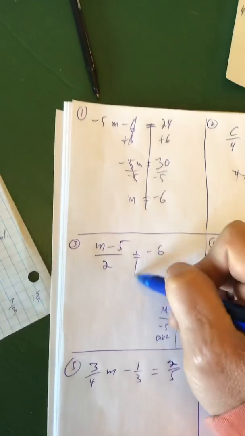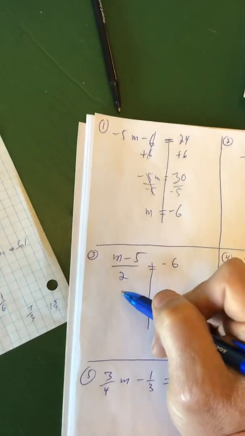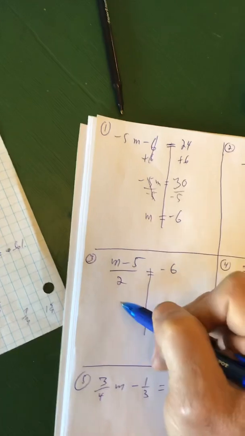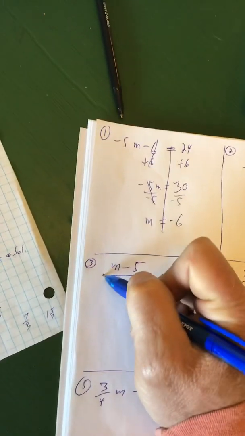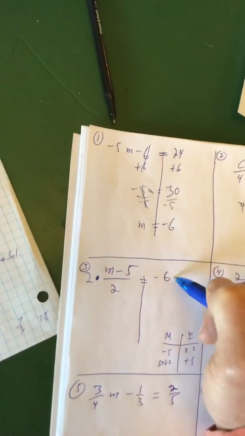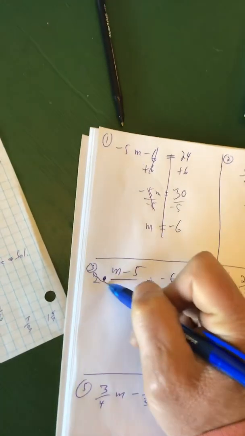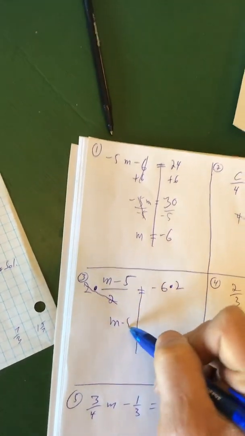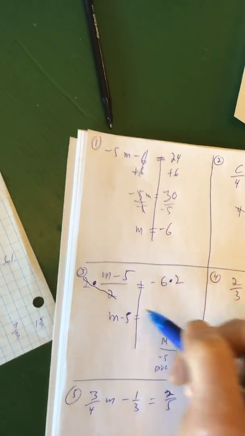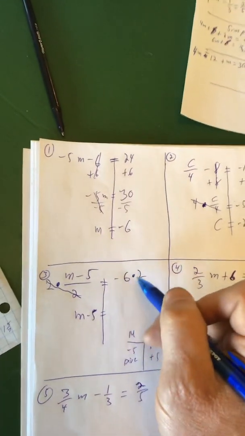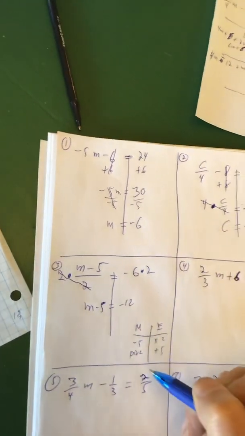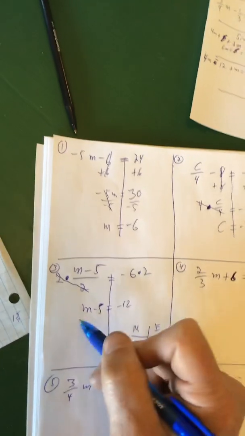So anyways, I'm going to draw my line. So I'm going to multiply by 2. You can put it up here or down below if you want. I'm going to put it right here. Big dot times 2, big dot times 2. The 2's cancel. So m minus 5 equals, multiplying and dividing, and the signs are different. My answer is negative. So you do the opposite both sides and you write your equation.